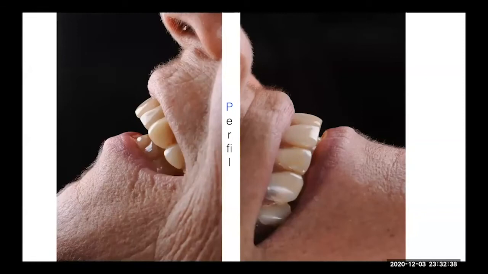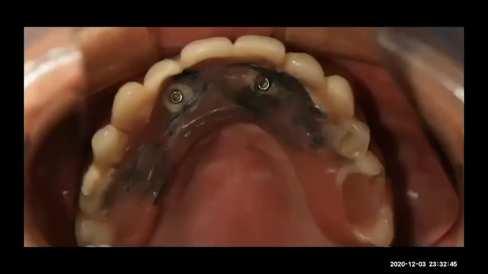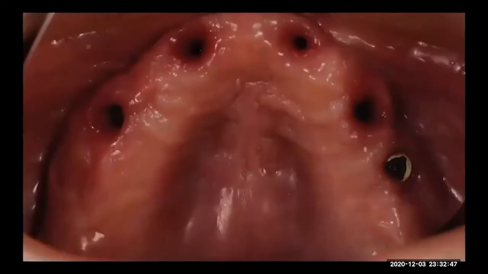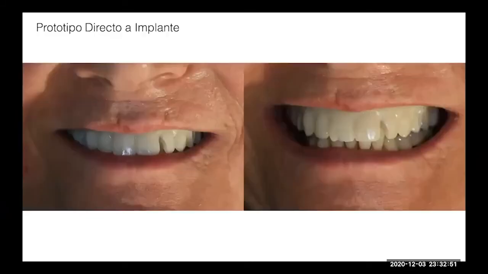This is something really, really important. We can apply the technique in different ways. So this is the way that we receive this patient. He did the impression directly to the implant.